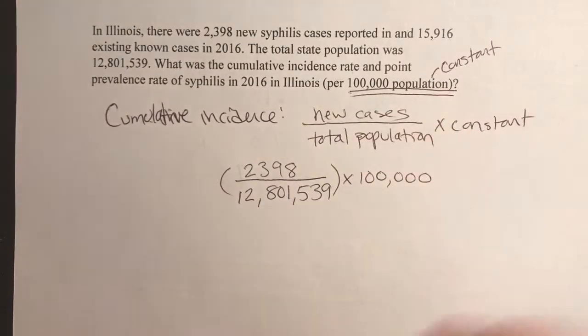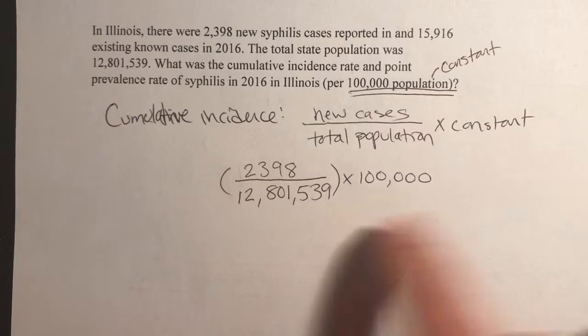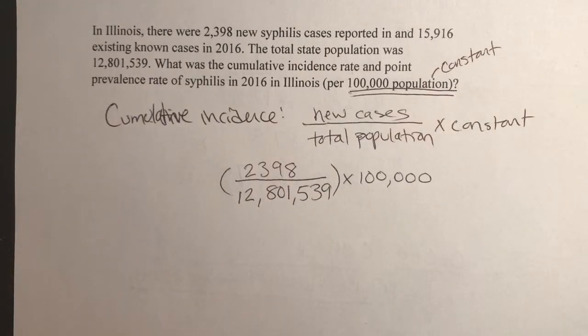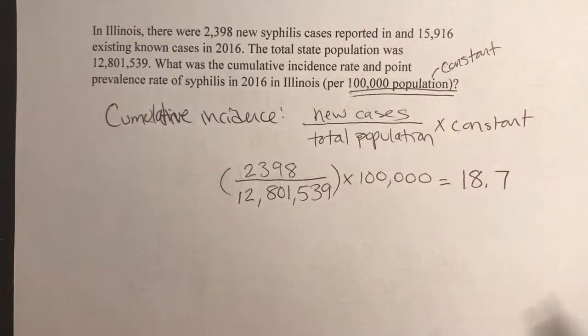Now do keep in mind, if you're plugging this all into your calculator at once, you will want to make sure you have parentheses, otherwise you might get something kind of funky come out of your calculator. So make sure you have your parentheses in place there. And when we plug this into the calculator, our rate comes out to 18.7.